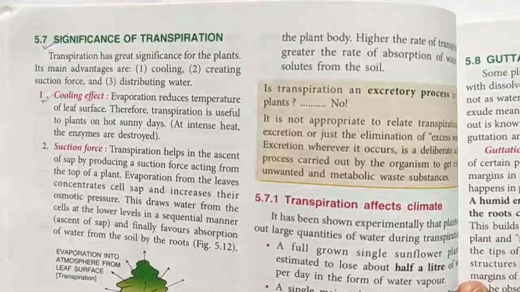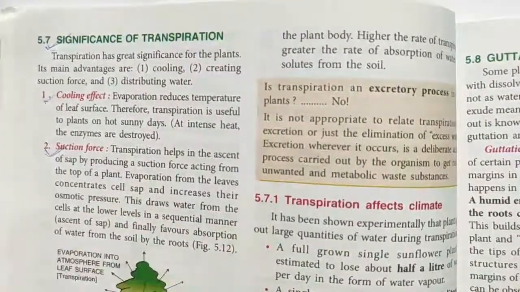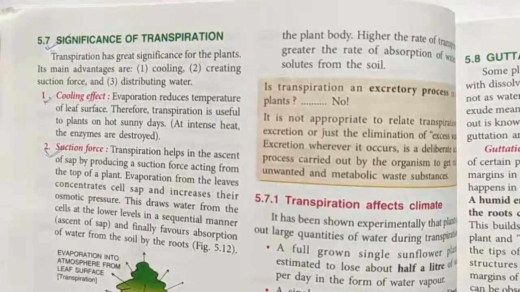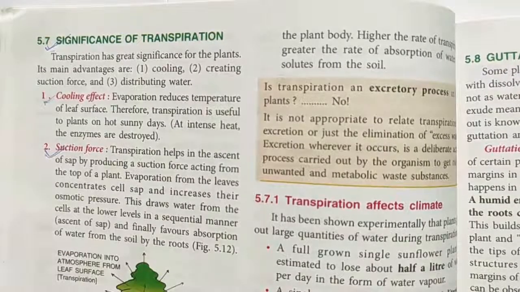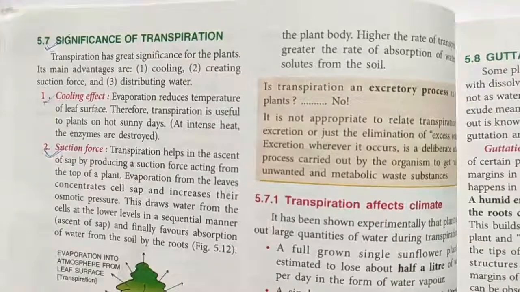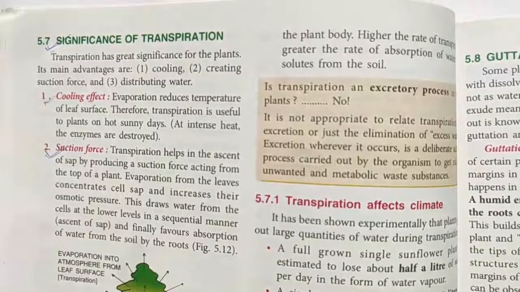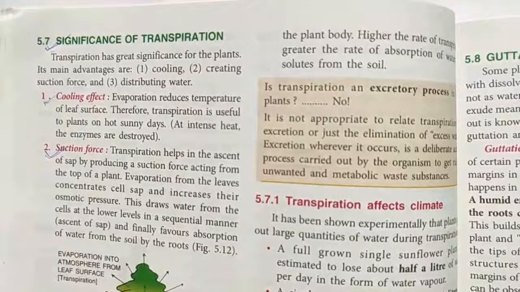Next, suction force. A suction force is very important to take the water and minerals up to the shoot part. That means to take the water from the root part to the shoot part, there is a force which is required, and the force basically acts in two methods. One is the suction force or transpiration pull, which is from the top of the leaf, and the second one is the root pressure, which is generated by the roots.